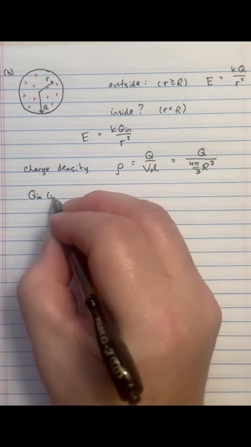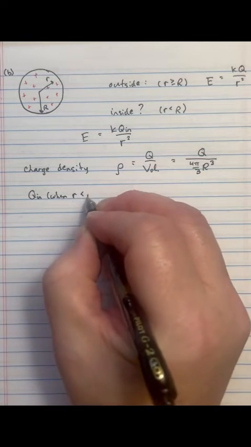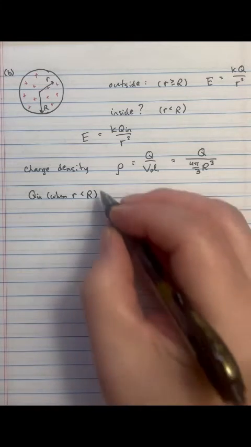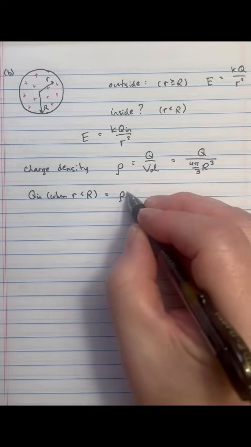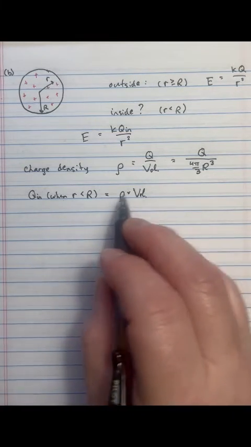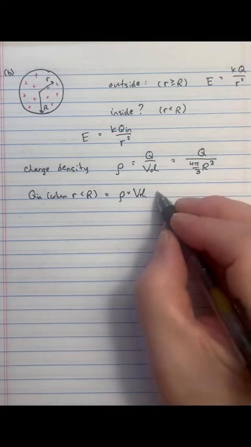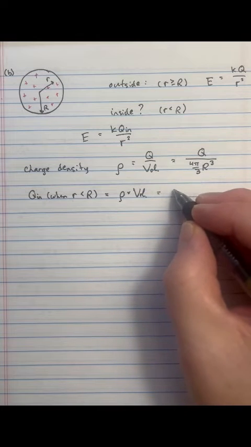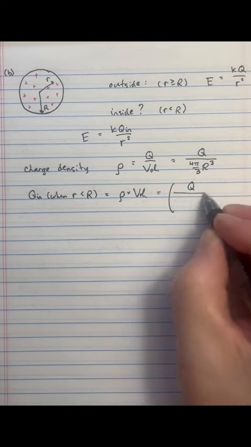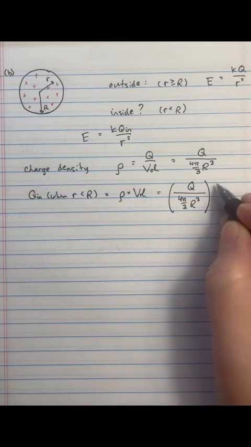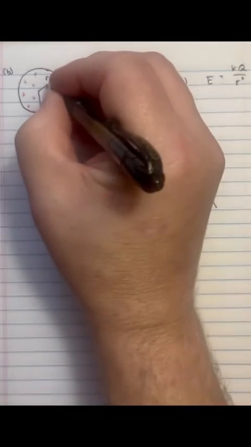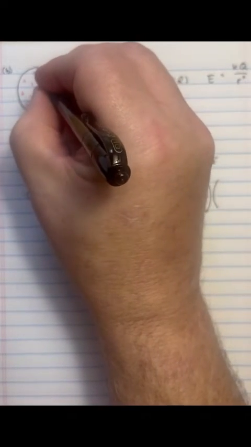Again, when little r is less than capital R, to make it specific, okay? Well, if we take this formula here and turn it around, we'll notice it'll be density multiplied by volume, like that still. But now it's volume for little r, and the density is Q over 4 pi over 3 R cubed. And now the volume of this is what? Well, it's the little r that we have to worry about.